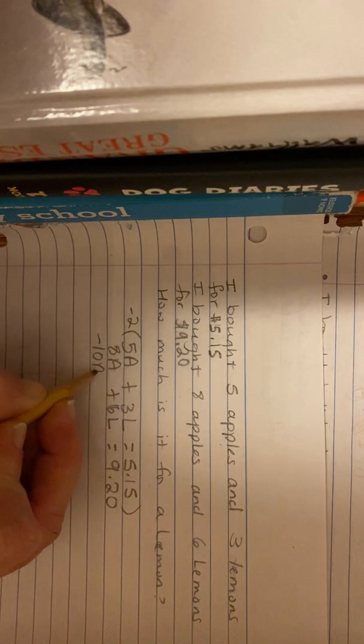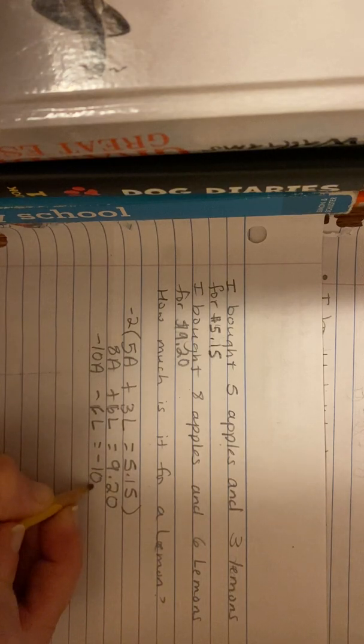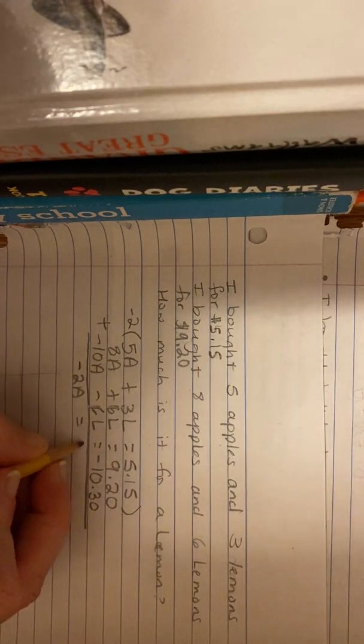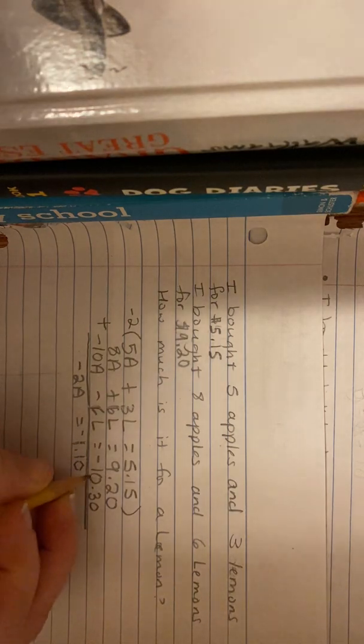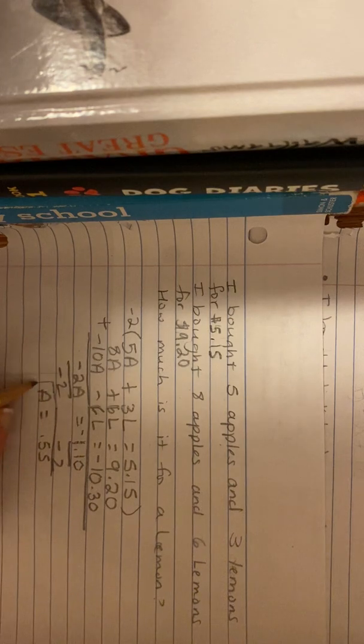So I have -10a minus 6l equals -10.30. Is that right? I don't have a calculator on me. Okay. So I'm going to add going down. So I have -2a, my l's cancel out, and I have -$1.10. Divide that by -2, and I get that an apple costs 55 cents. All right, so an apple is 55 cents.